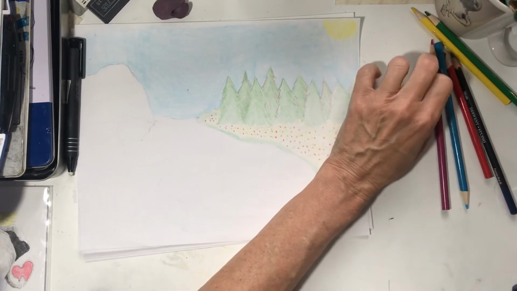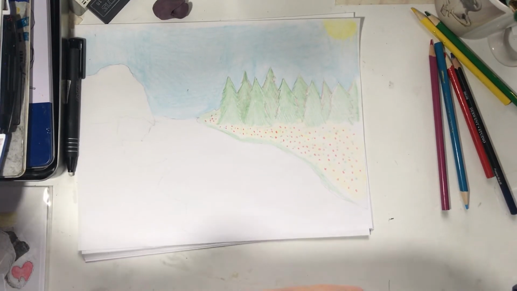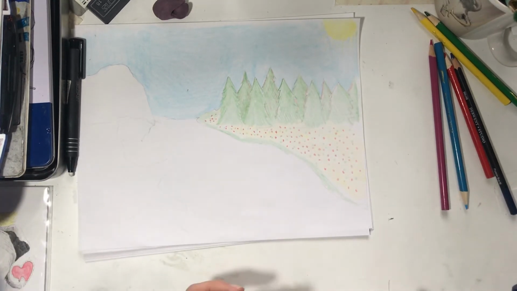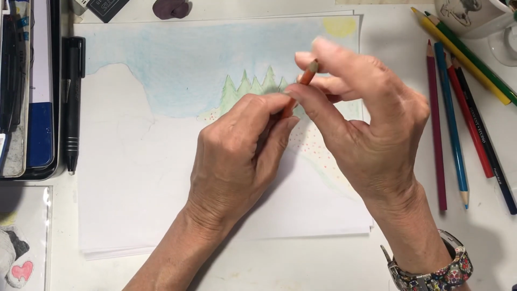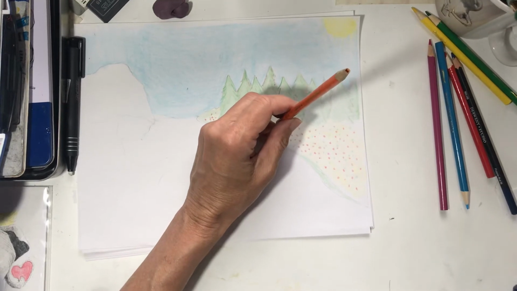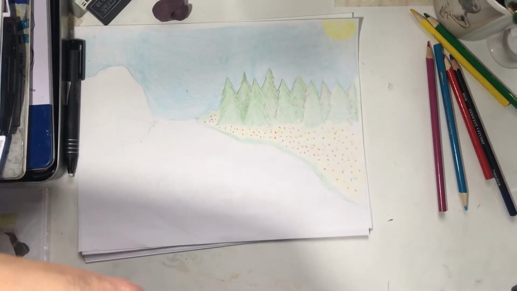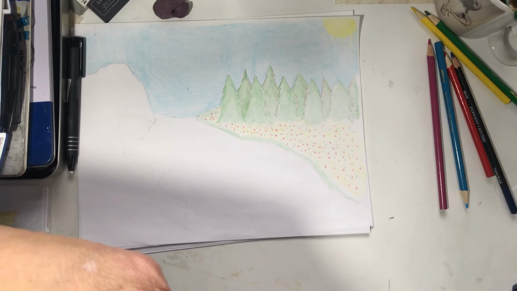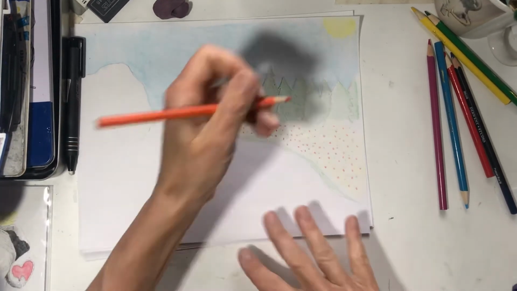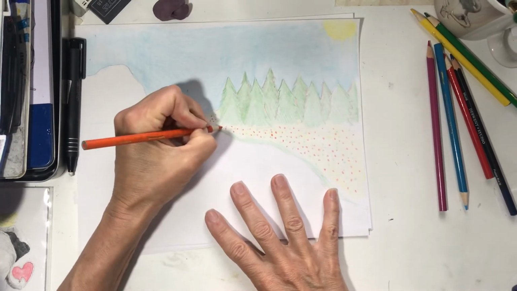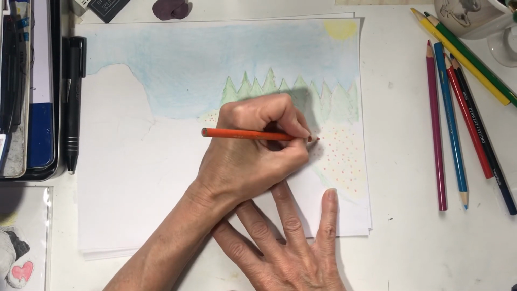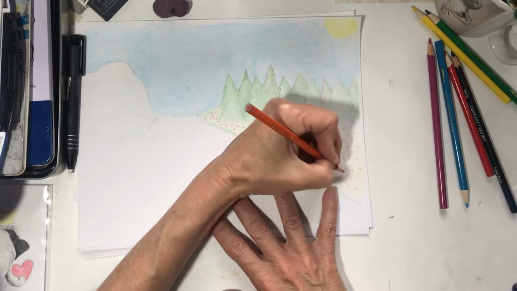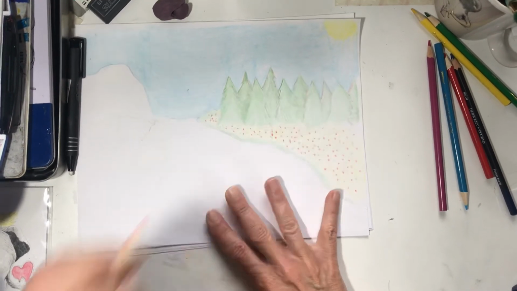Let's see. Oh, how about this? Is that orange? No. Where's my orange? Here's orange. Let's see, I could sharpen it. Okay. Let's do some orange. Oh, I like that orange. Okay.